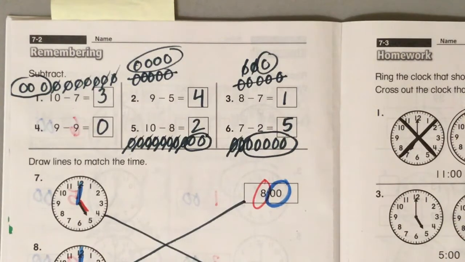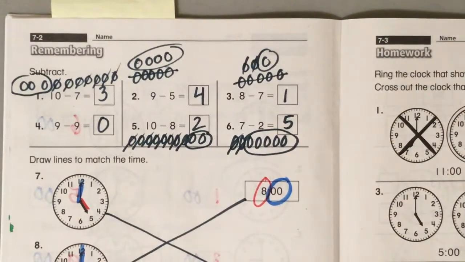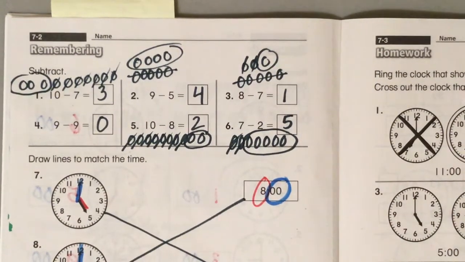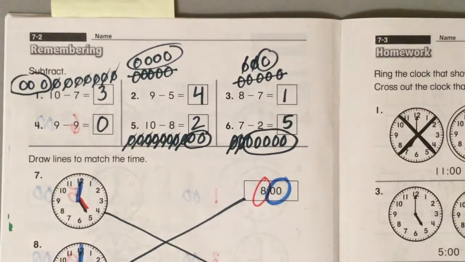Dave reads 7 books. Lonnie reads 9 books. Draw circles to show how many books they read. Dave, 7. 1, 2, 3, 4, 5, 6, 7, and she reads 9. 1, 2, 3, 4, 5, 6, 7, 8, 9. We're used to the big number being on top.